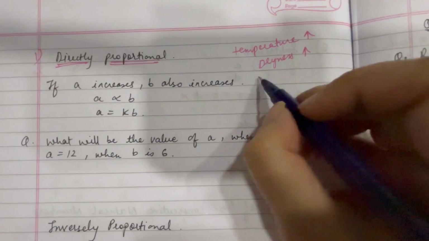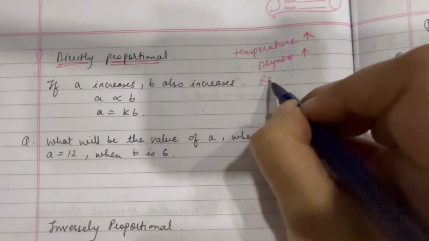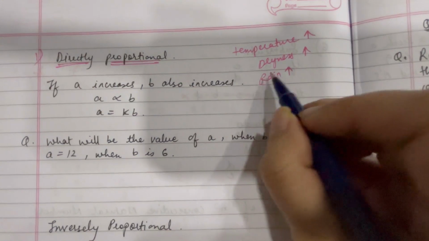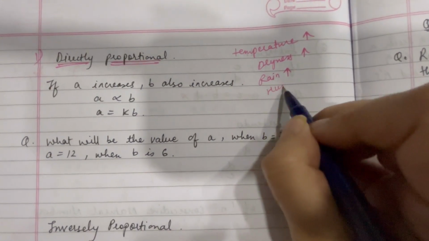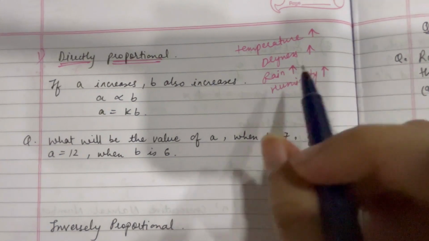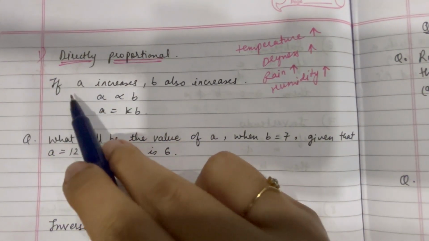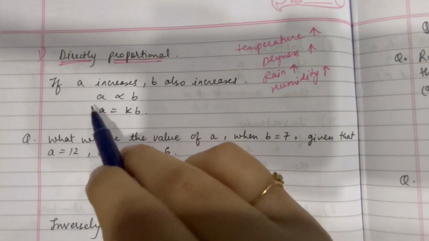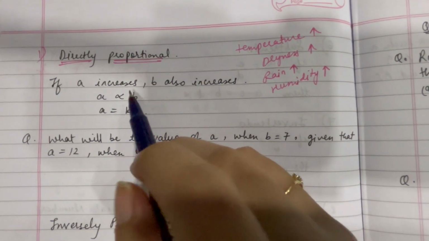Okay, similarly we can say if rain increases in the weather, what does it increase? Humidity increases. So what is this specifying? If a increases, any of the quantity, if a increases, b also increases. If this is the case, a is directly proportional to b.